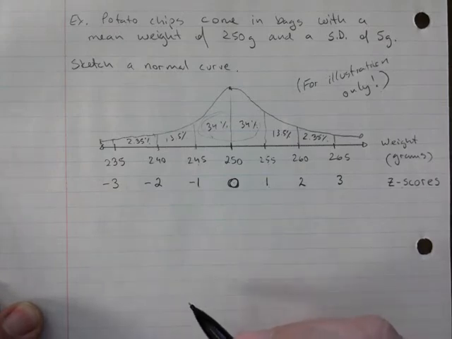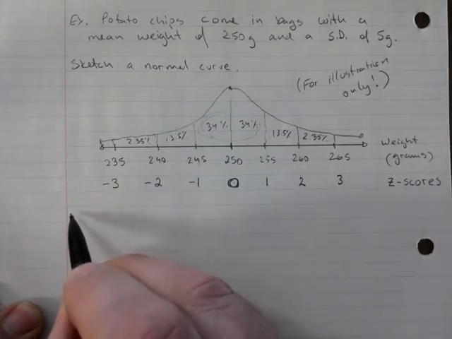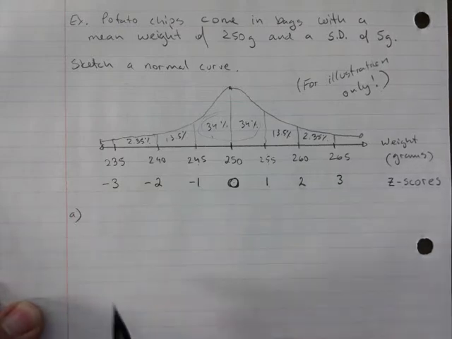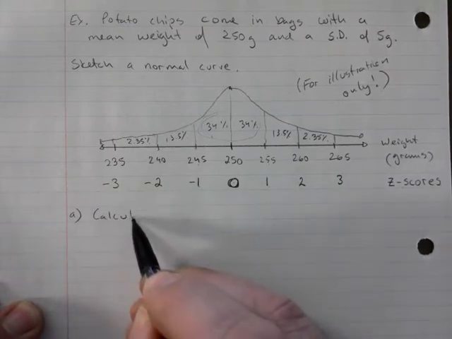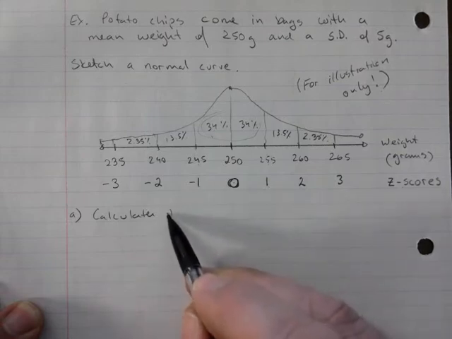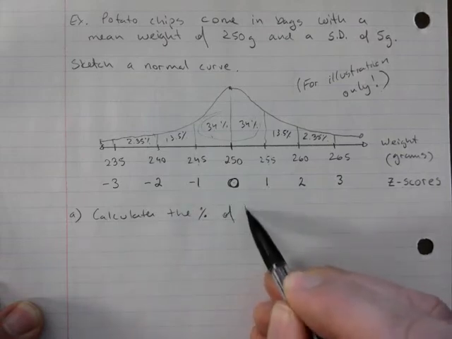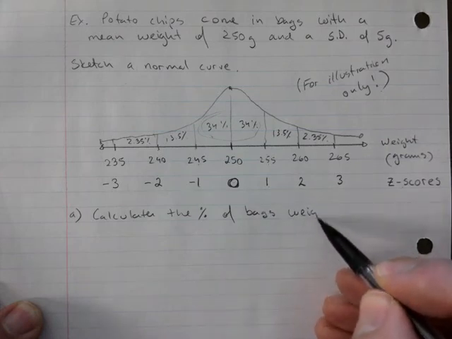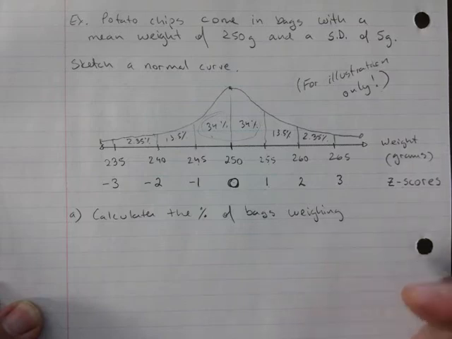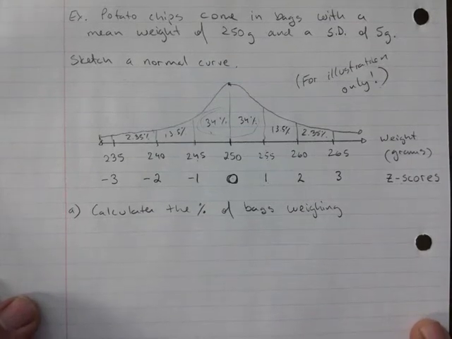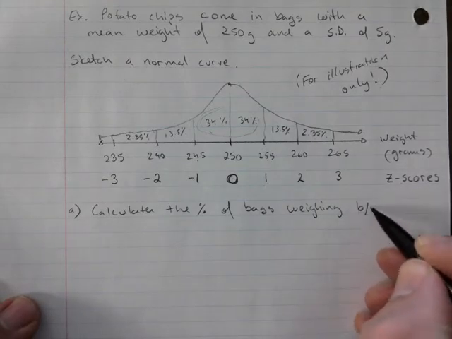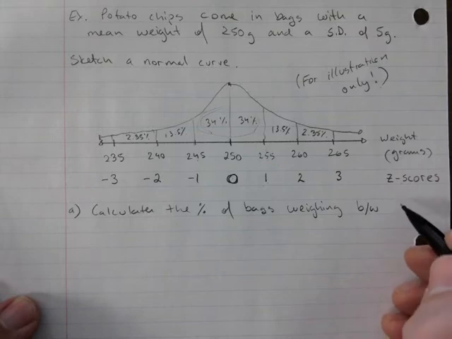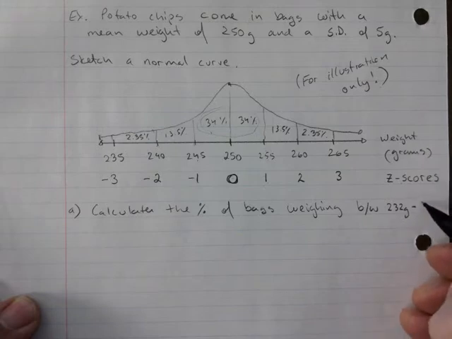So here we go. So for A, calculate the percentage of bags weighing between 232 grams and 273 grams.